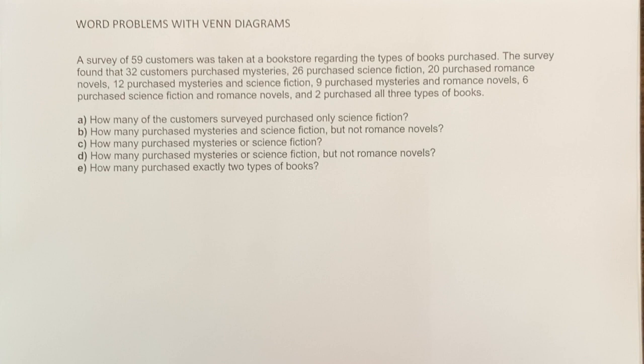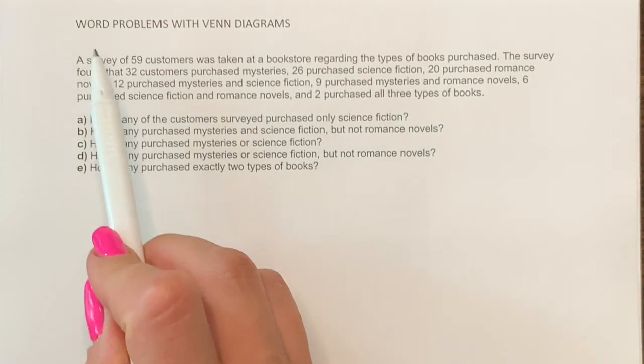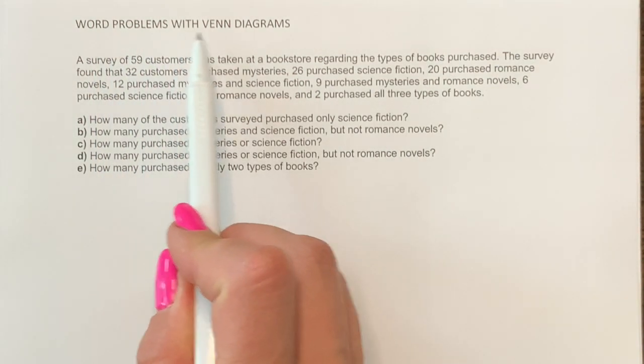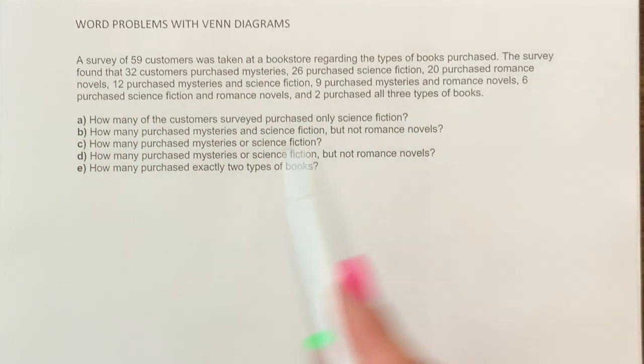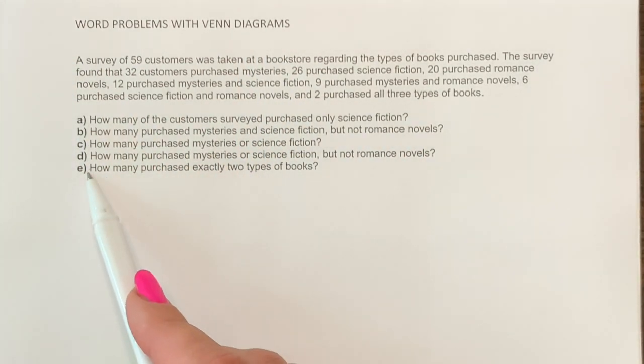Hello everyone! Today I will be showing you how to solve a word problem using Venn diagrams. Here is the word problem and it has 5 different questions to it. Let's go ahead and get started.